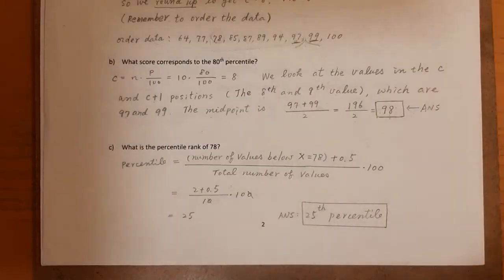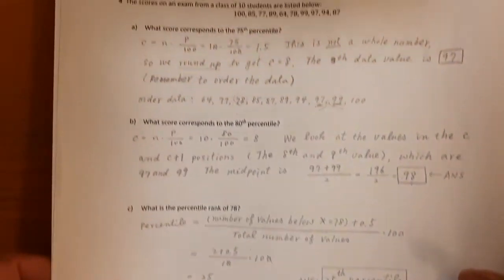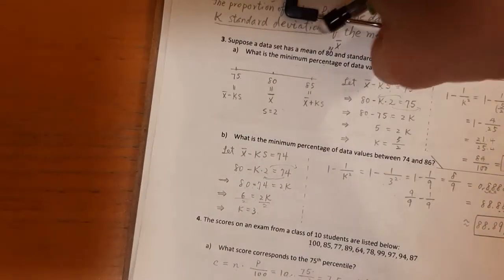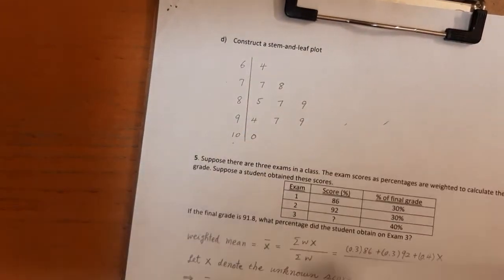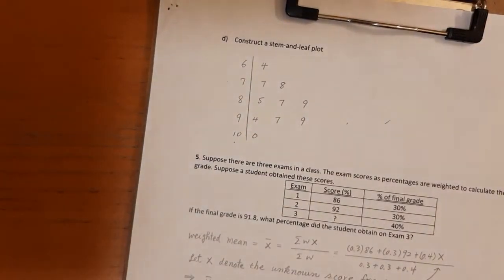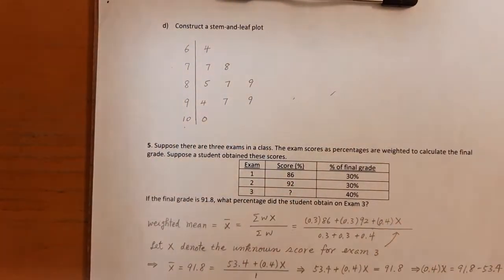Next one is to construct stem and leaf plots. We already talked about this.